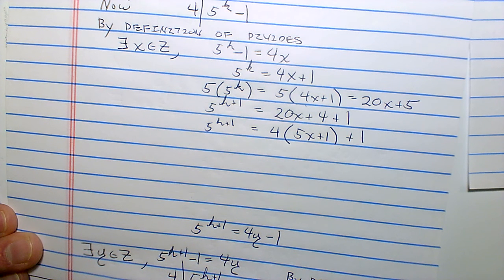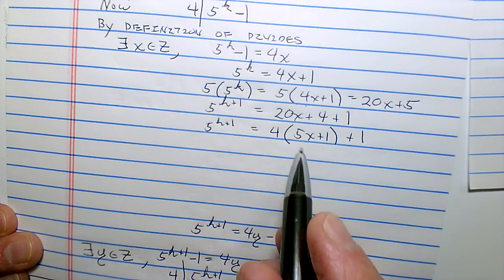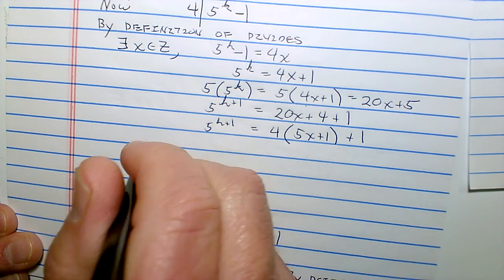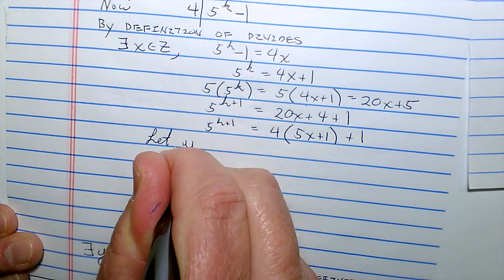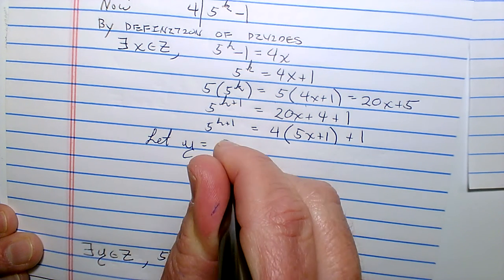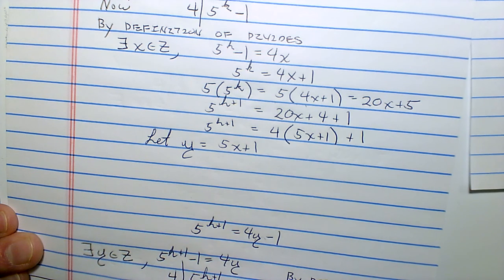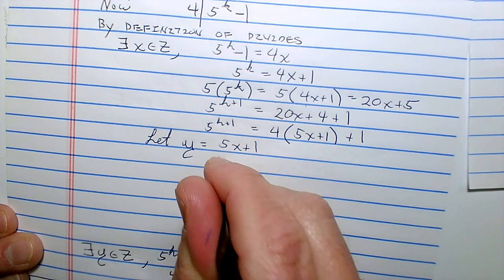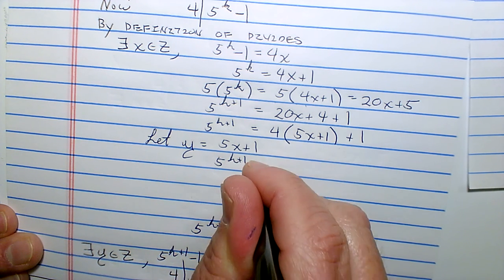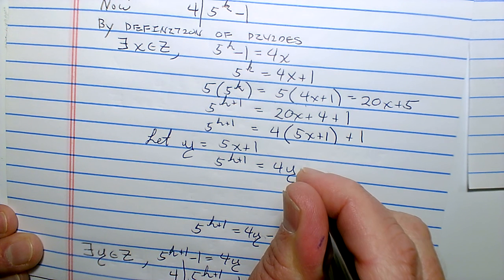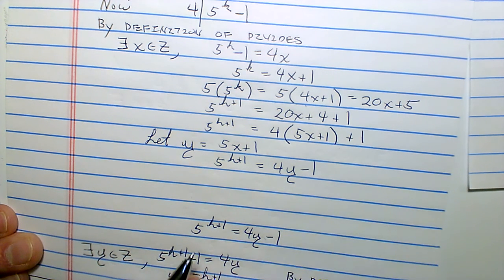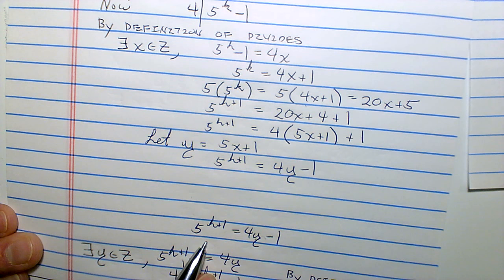Okay. Hey, now these things are starting to look the same. We have a y sitting here, and we have an expression in parentheses here. If we let y equal the expression in the parentheses, then 5 to the k plus 1 is equal to 4 times y plus 1, and that's what we were trying to get here.